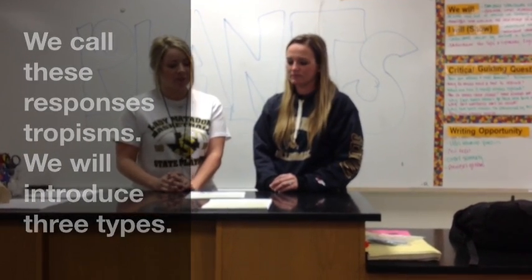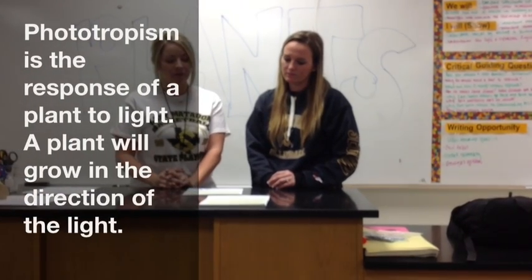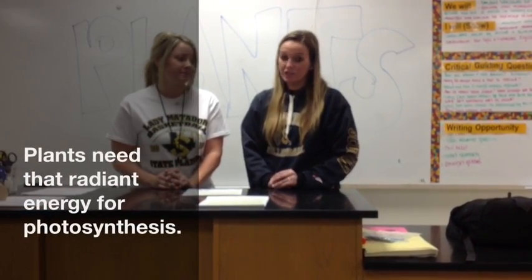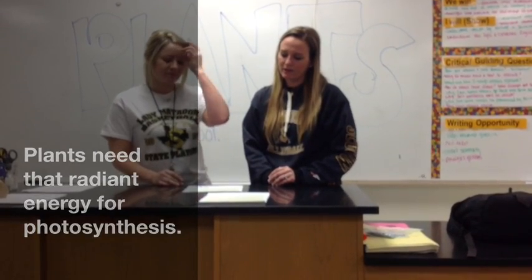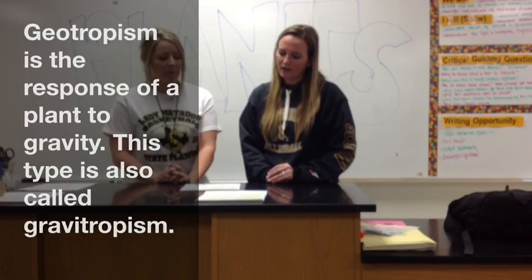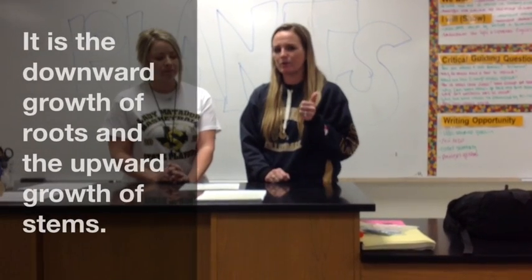Phototropism is the response of a plant to light. A plant will grow in the direction of light because it needs that radiant energy for photosynthesis. Geotropism is the response of a plant to gravity. This is also referred to as gravitropism. It is the downward growth of roots and upward growth of the stem.